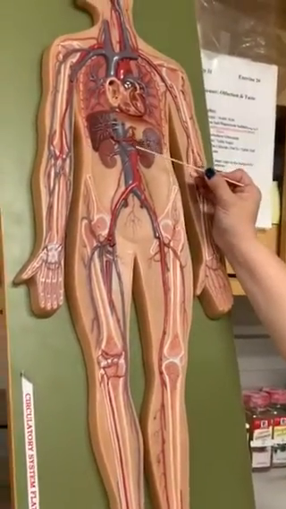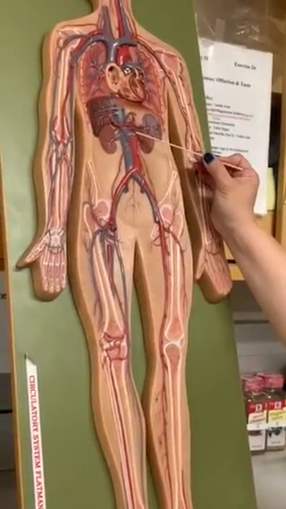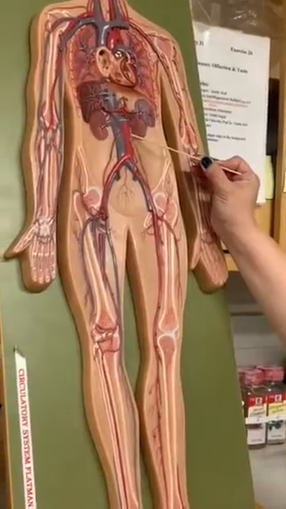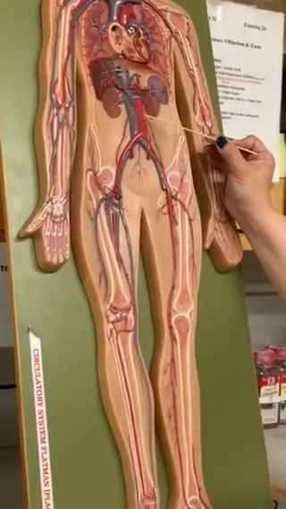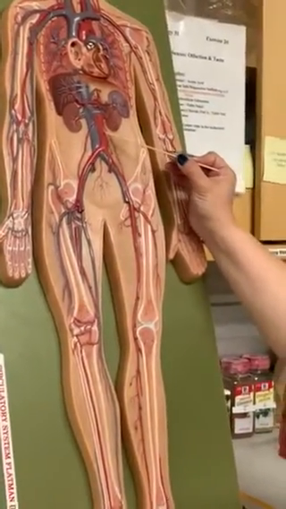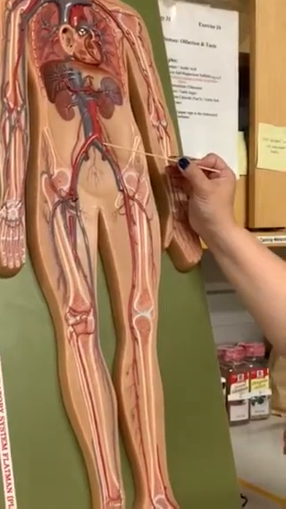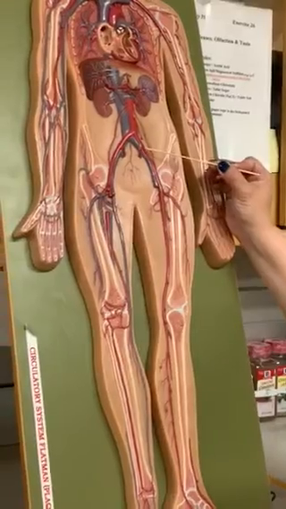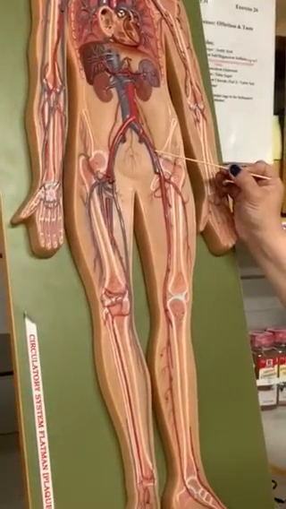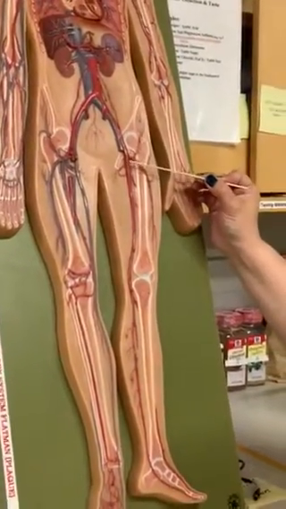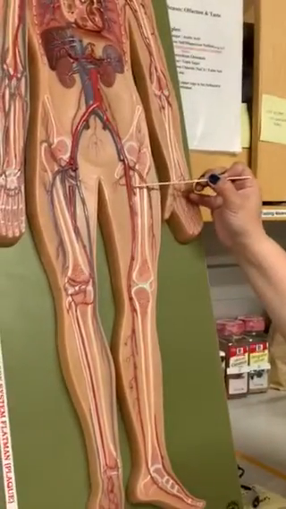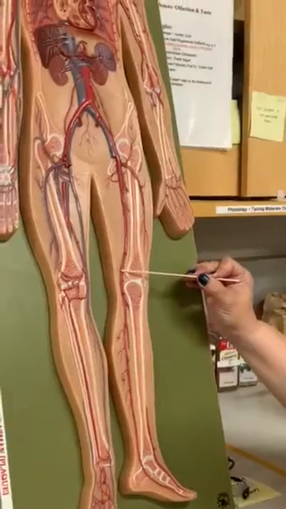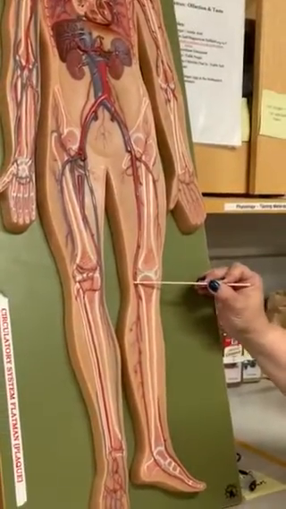And as you continue going down, there's the superior mesenteric, then you have the renal, and then you have the gonadal, and then you have the inferior mesenteric, and then as it splits, you have common iliac, and internal iliac, external iliac. And as you come out here, now you have your femoral. This little one is deep femoral. The femoral is going to go behind the knee, and that becomes popliteal.